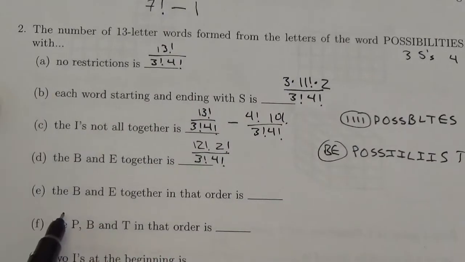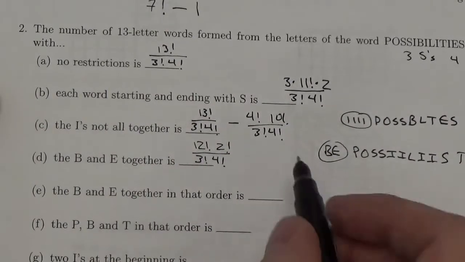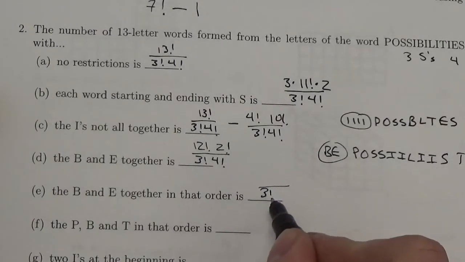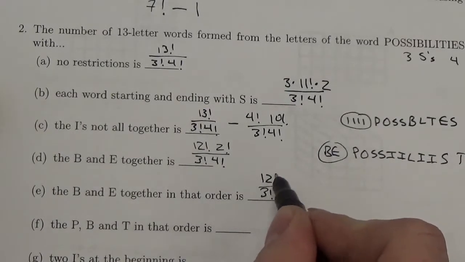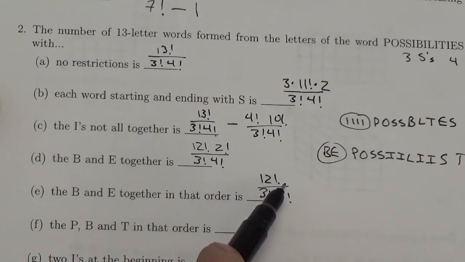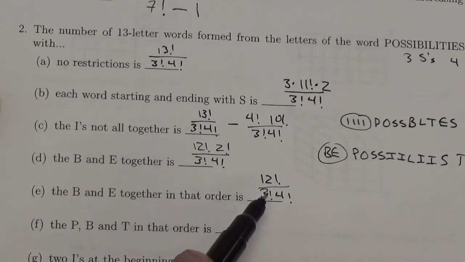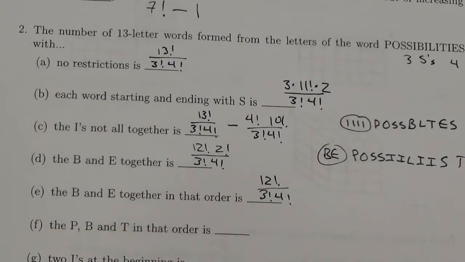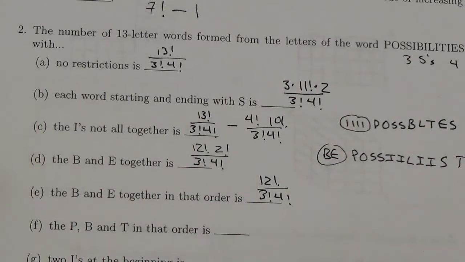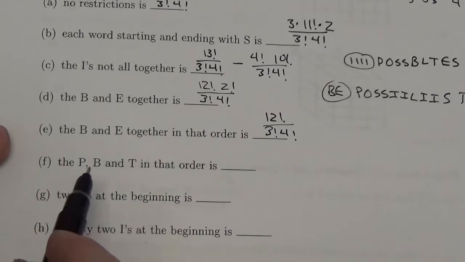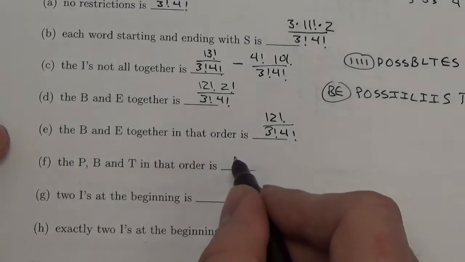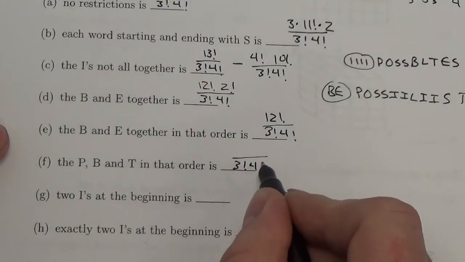Now, the next question is B and E are together and in that order. Well, in that case, you don't get that option of having the 2 factorial down there. So these 2 questions are related, just that this one is going to be a little bit smaller because we're limiting the number of options there. Now, if the P, B, and T are in that order, once again, we've got 3 factorial, 4 factorial.